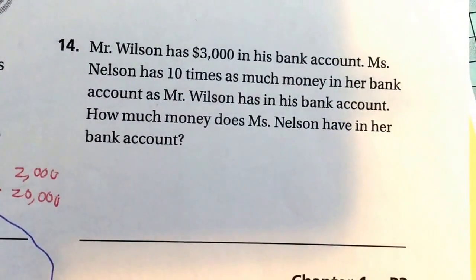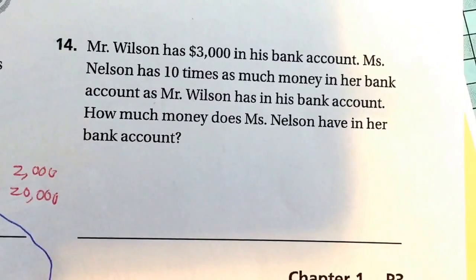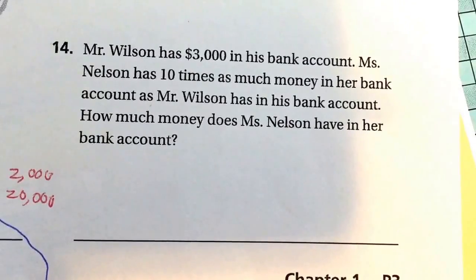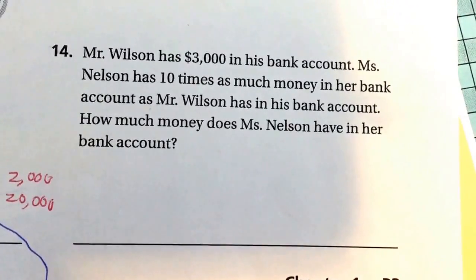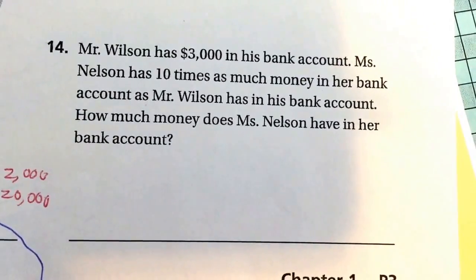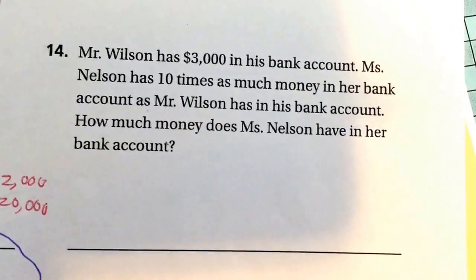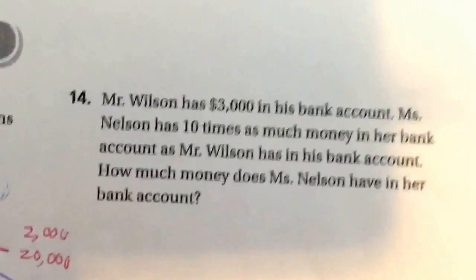Mr. Wilson has $3,000 in his bank account. Miss Nelson has 10 times as much money in her bank account as Mr. Wilson has in his bank account. How much money does Miss Nelson have in her bank account? That's a good question. So we're saying that Mr. Wilson has $3,000.